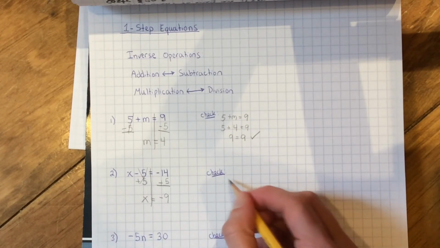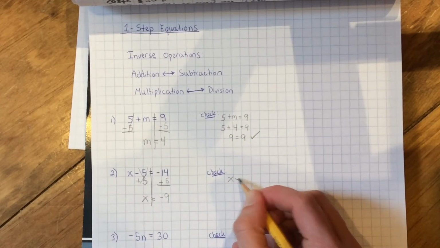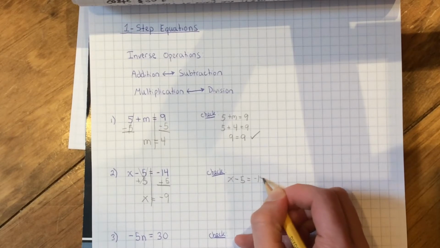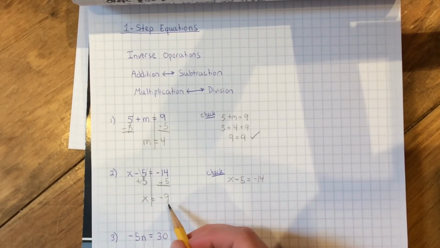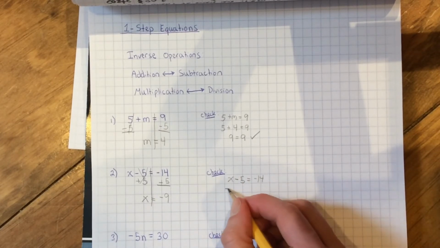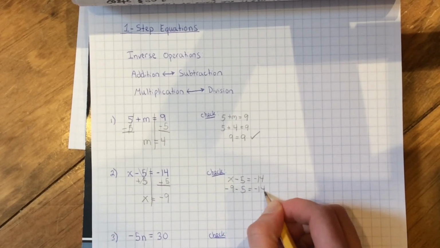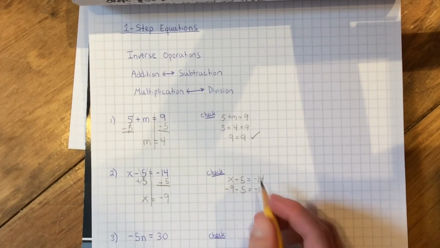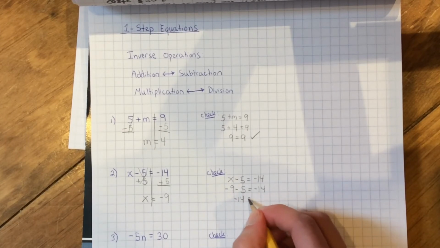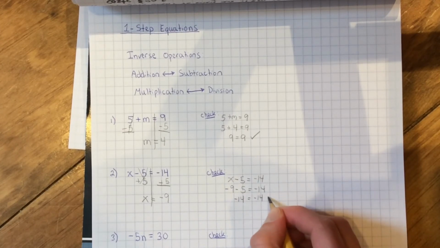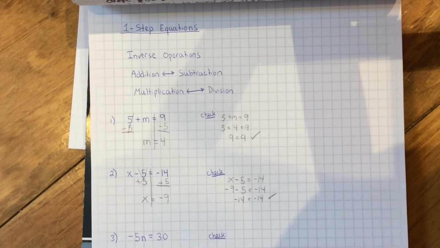So now I'm going to check this. So I take the original equation. In place of my variable, I put what I got for that variable. So negative 9 replaces x. And now I solve this. Negative 9 minus 5 is negative 14. And since the left and right side are equal, we know that we got it correct.